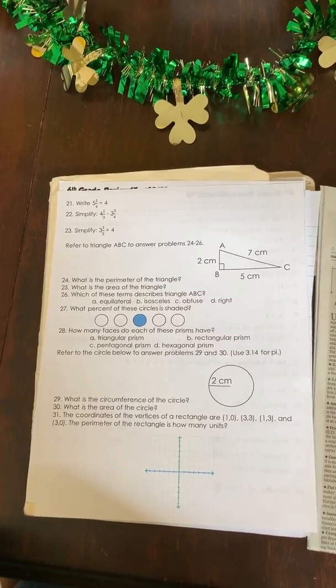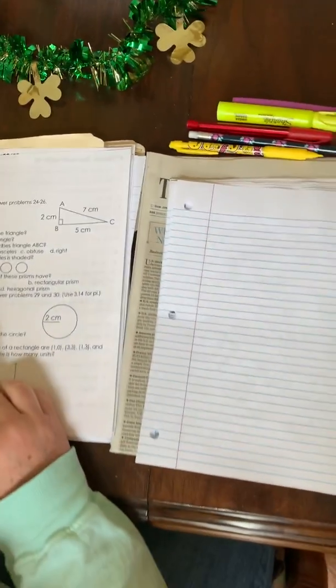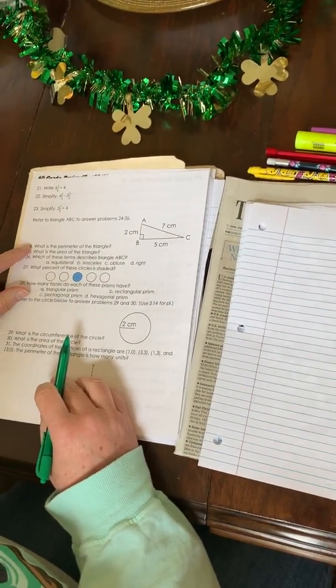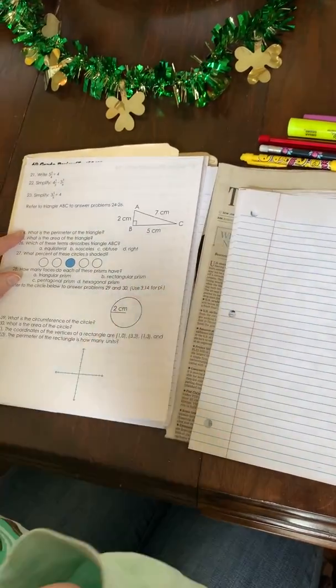Refer to triangle ABC for these answers. This will be easier to download if I just break this into a third video. So sorry guys, I'm going to do one more.